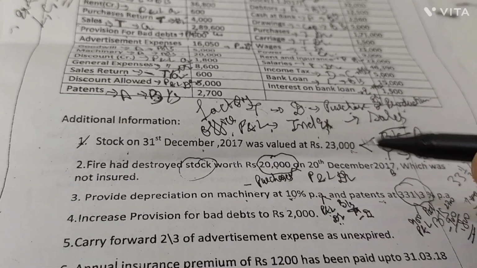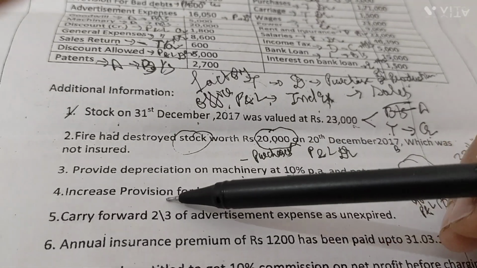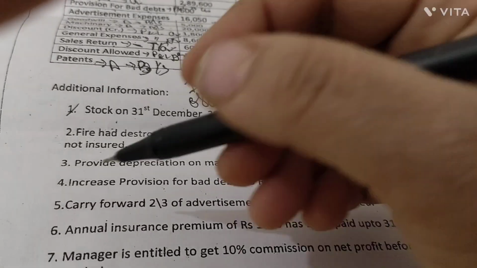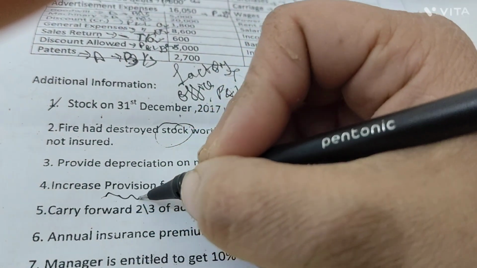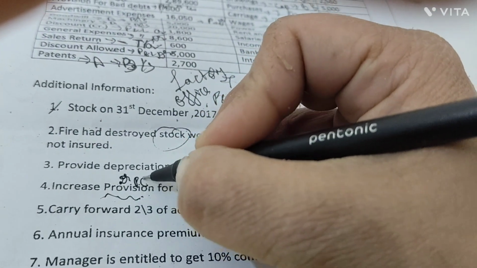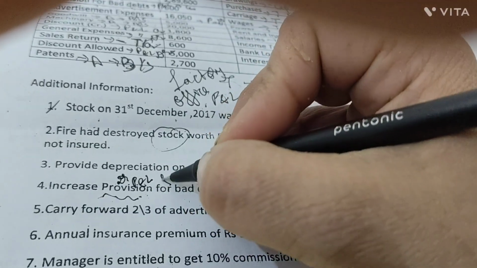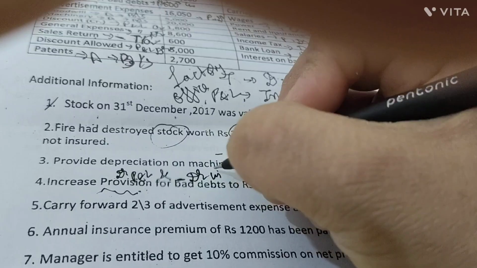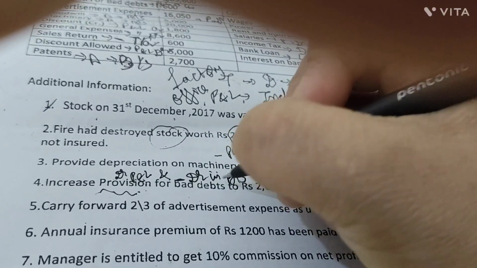Okay, now there is a point that increase provision for bad debts to rupees 2000. Now what we have to do is provision for bad and doubtful debts; this would be debited to your P&L account, okay, and deducted from your debtors in the balance sheet. Two points we have done for this, right?